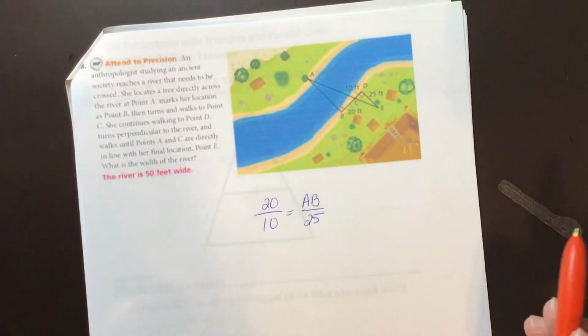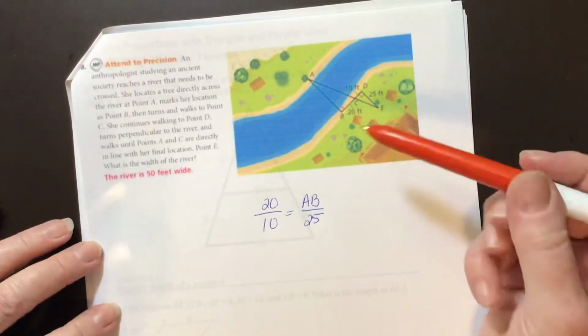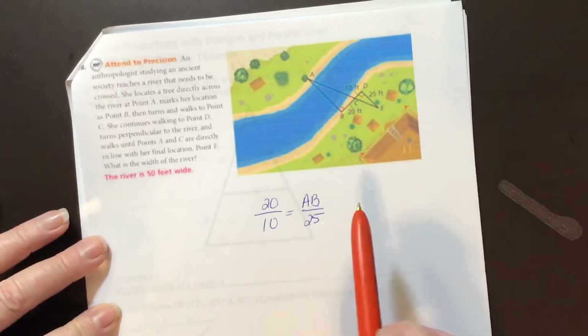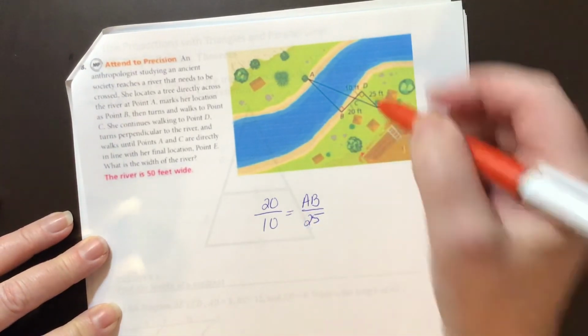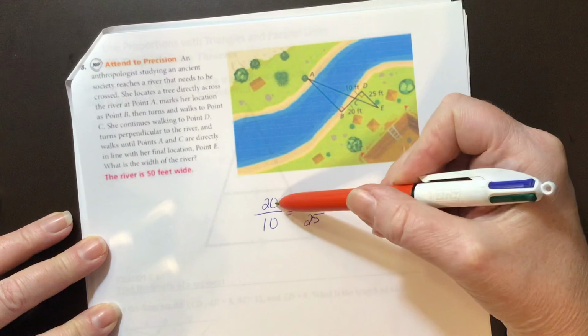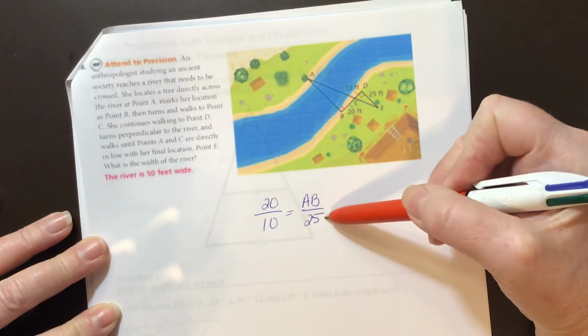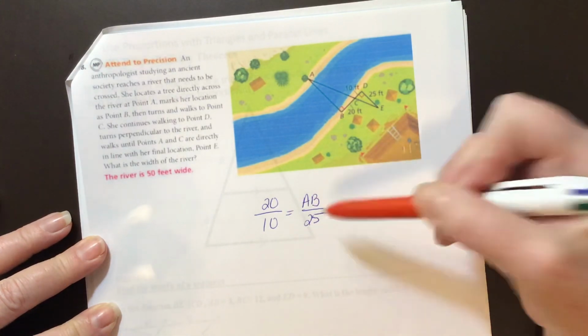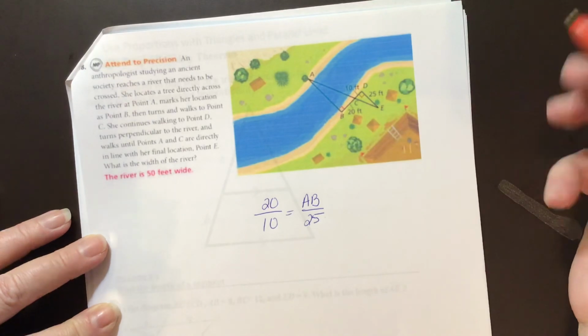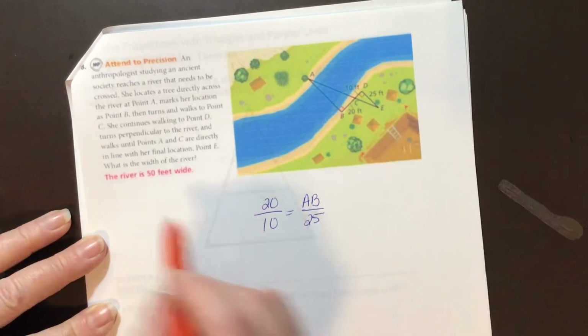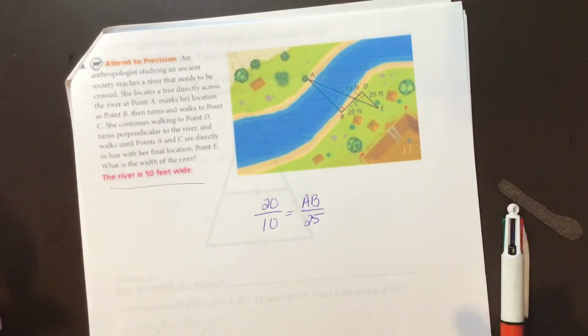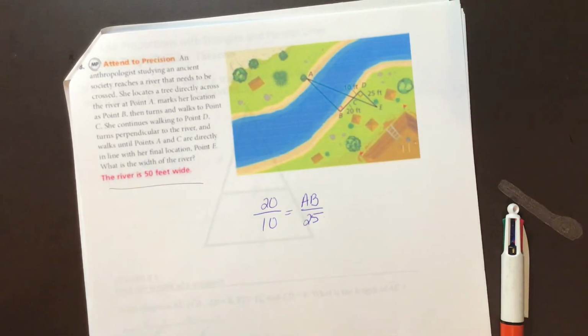All right. And then the last one, I won't go through the whole story problem here, but what we're actually doing is very simple. We're just setting up the proportionality here with 20 is to 10 as AB is to 25. And then when we cross multiply here, we would get the river is 50 feet wide. All right, so that's for the homework. Our next video will cover triangle proportionality.